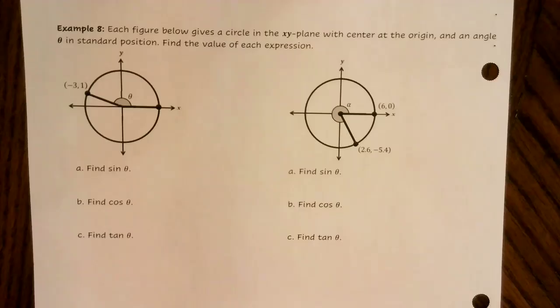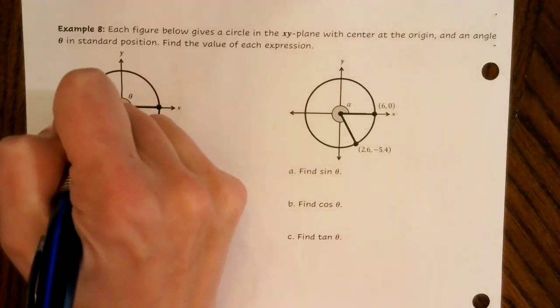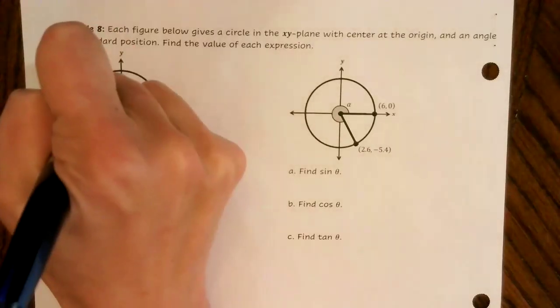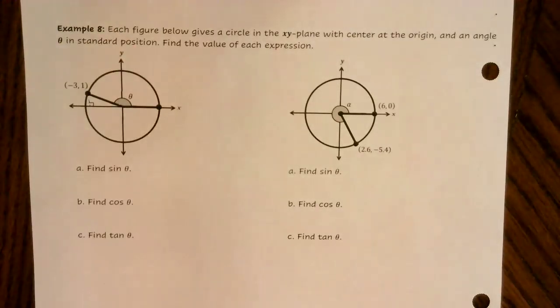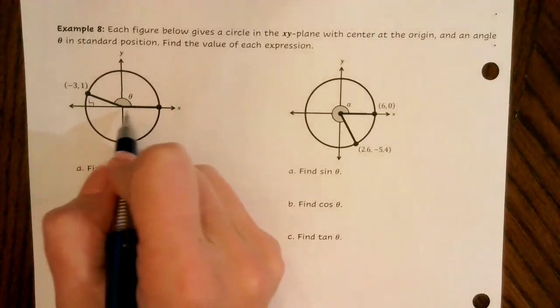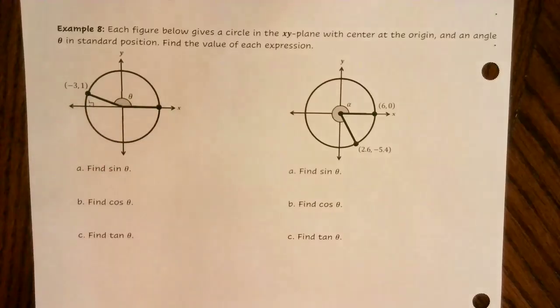All right, so here are 2 more circles for our final ones. It says each figure below gives a circle in the xy plane with a center at the origin and an angle theta in standard position. Find the value of each expression. So we want to find sine of theta, cosine of theta, and tangent of theta. And so just like we said before, we can create a vertical line here for our right triangle. And that will give us our sine, cosine, and tangent of theta. That's considered a reference because this would match the same one as the other side.